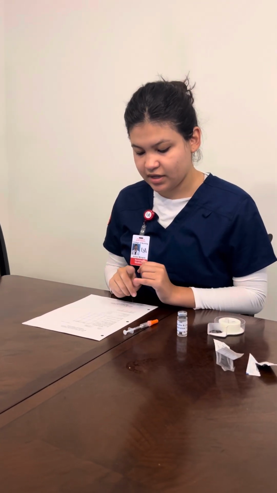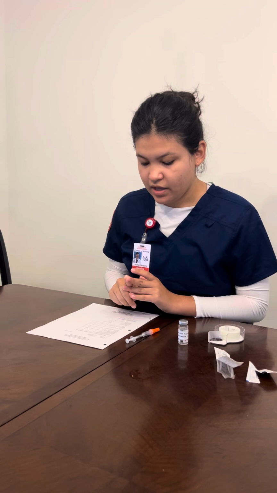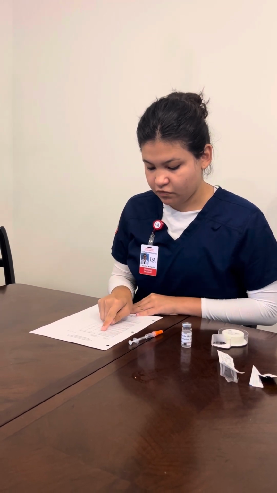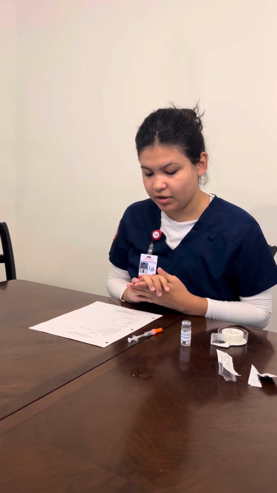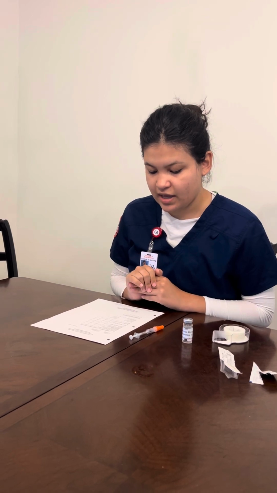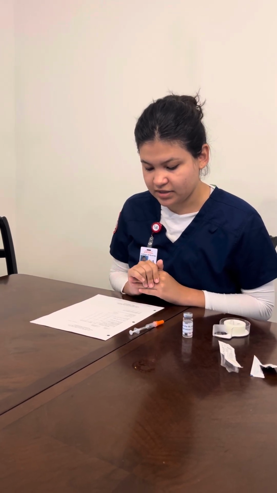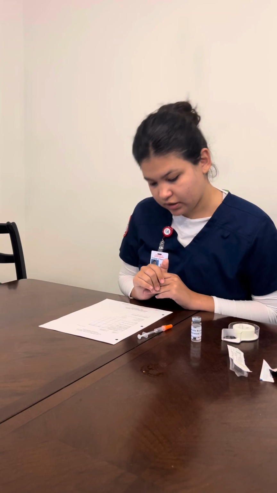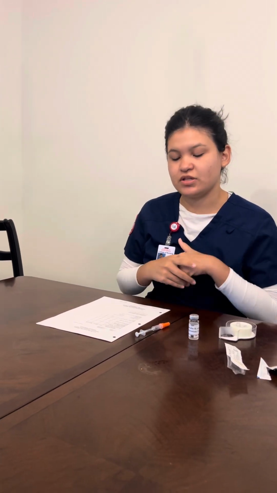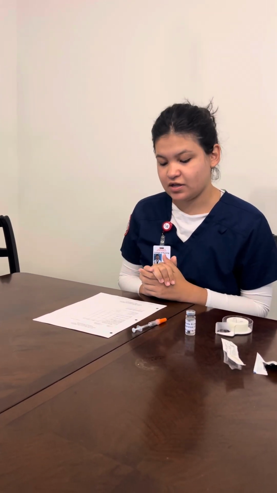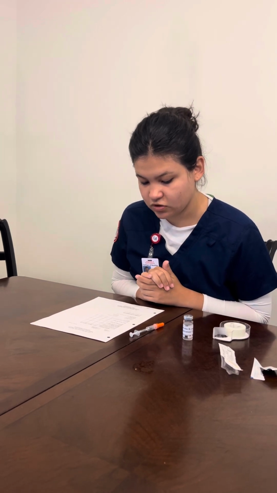Okay, so we did right medication, right route, right dose. The right time is 30 minutes before meals. The right indication is for high blood glucose or diabetes. And the right documentation is that all elements of a legal prescription are included. So now I'm going to perform hand hygiene again. I'm going to begin my second check of the 7 rights of medication administration.